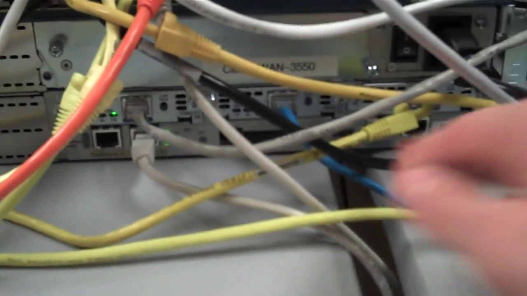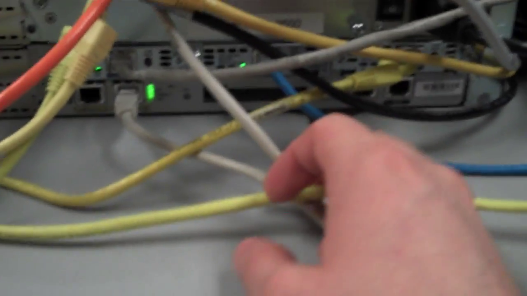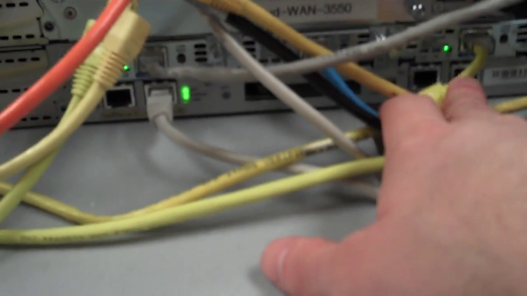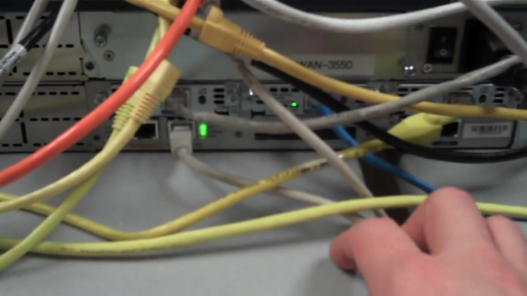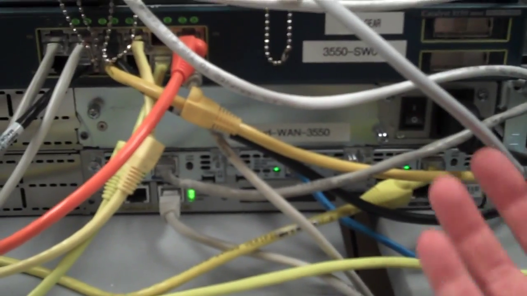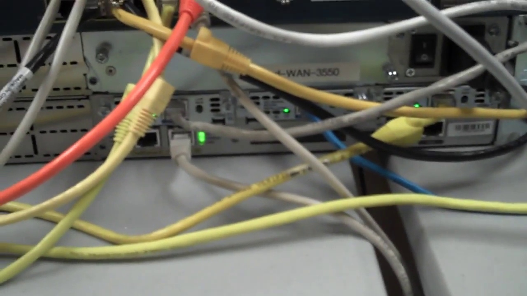Down at the bottom, you can't really see it underneath all these wires, I've got a 3750 router down here, which is running, or simulating, all of my frame relay connections. This is a frame relay switch, and that was one of the most difficult pieces, to learn how to build a frame relay switch and act as a frame relay provider.